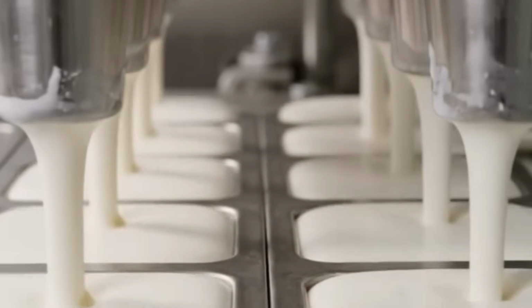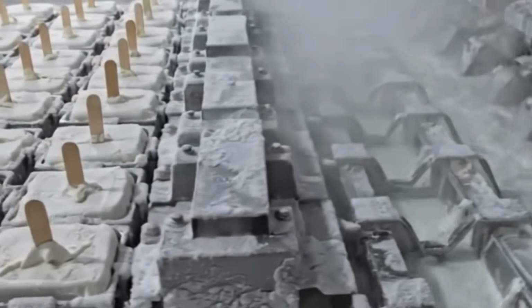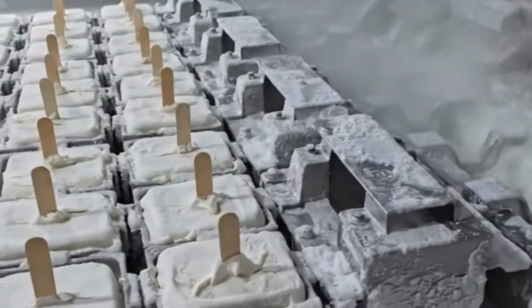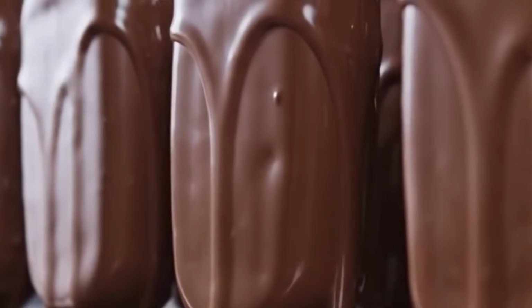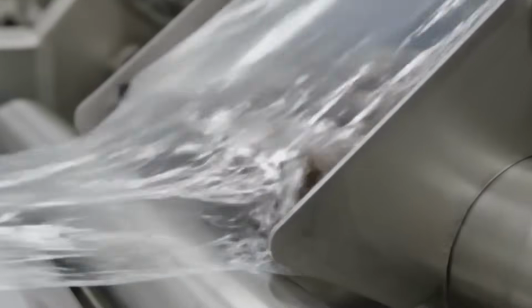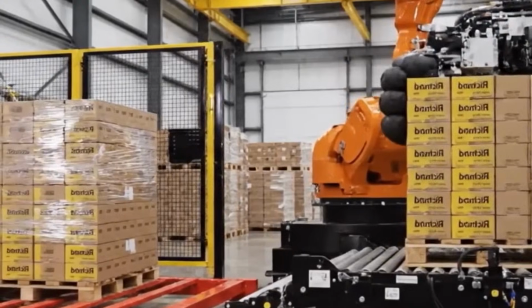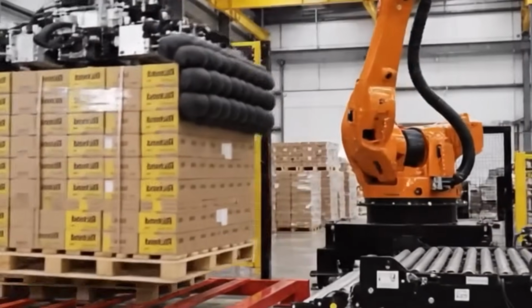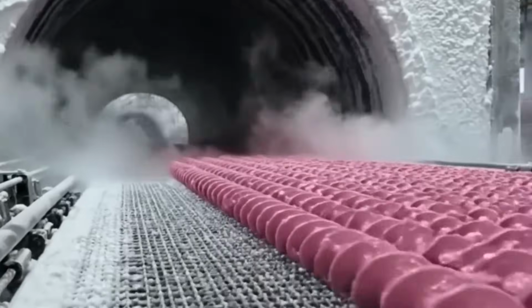Enrobing stations apply chocolate coatings to frozen bars using curtain coaters or immersion tanks. Bars are transported on wire belts and pass through a curtain of liquid chocolate held at 30 to 35 degrees Celsius. Excess coating is blown off using air knives. Coated bars pass through a set zone where the chocolate is tempered and solidified using directed cold air streams. Toppings such as nut granules or cookie crumbs are applied to the wet coating via vibratory sprinklers before hardening.